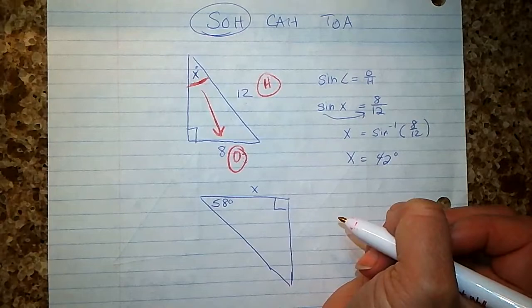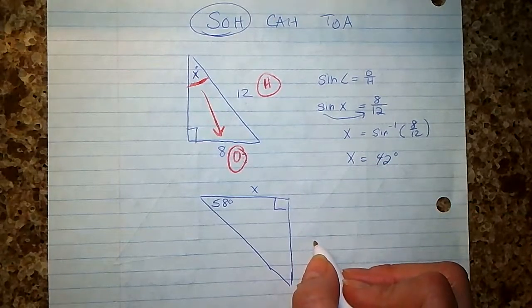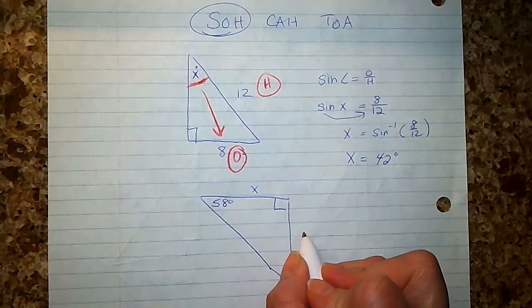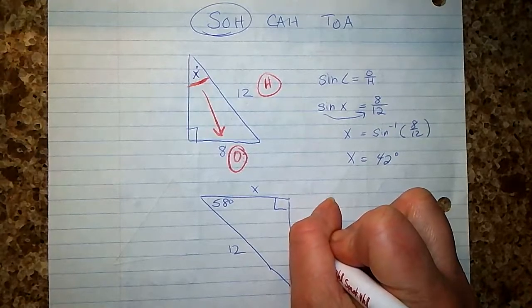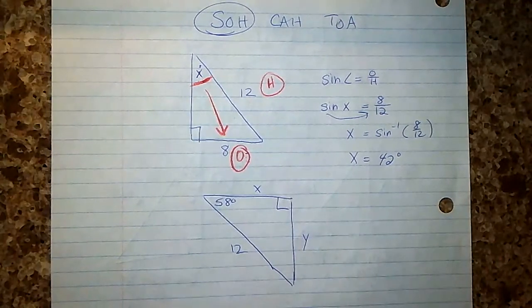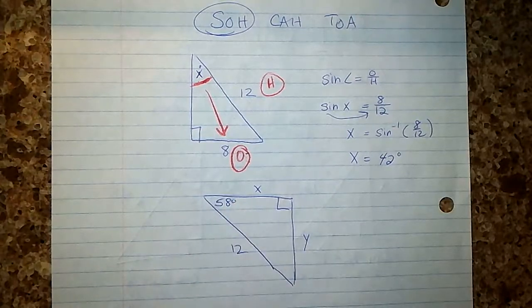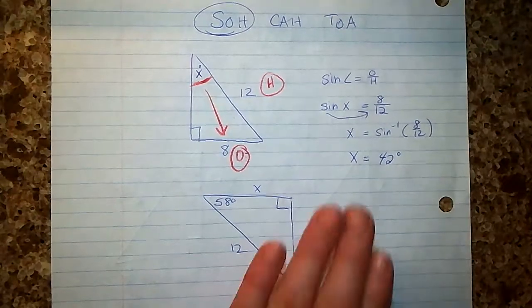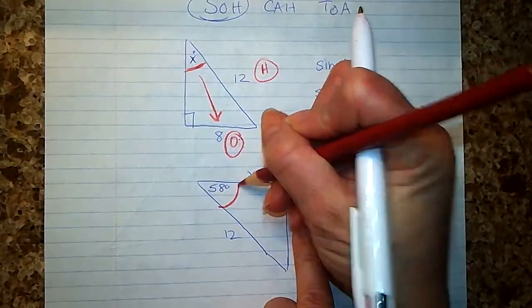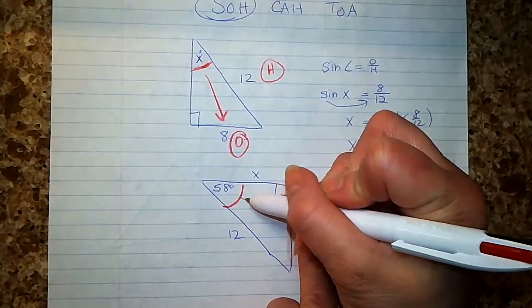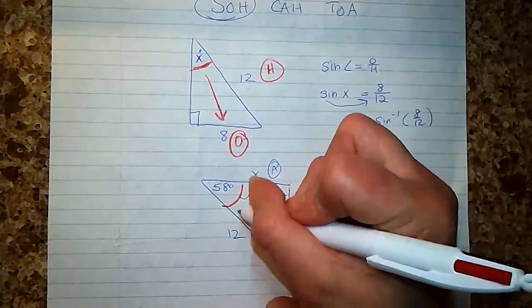Let's say this side is 12, and this side over here is y, and I want you to find x. This is another problem. How do you do this? Keep in mind, when they give you 2 different variables to find, it's not a big deal. All you need to do is cover one up. I'm going to pretend that y is not there for right now. So from the angle that's given, you have the adjacent and the hypotenuse.